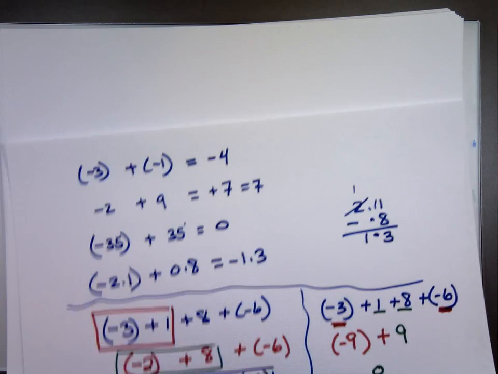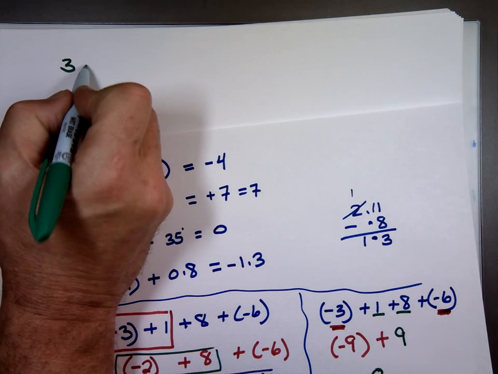Let's give you another one like this. And you can do it any way you want to.